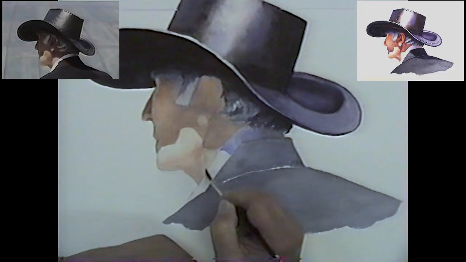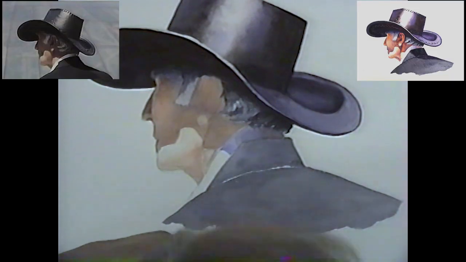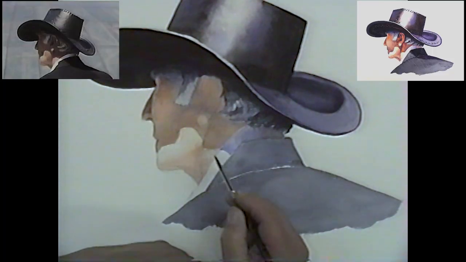So we're going to just continue that like that. Wow. See, when those colors split out, that's why that convex and concave thing just makes so much difference.